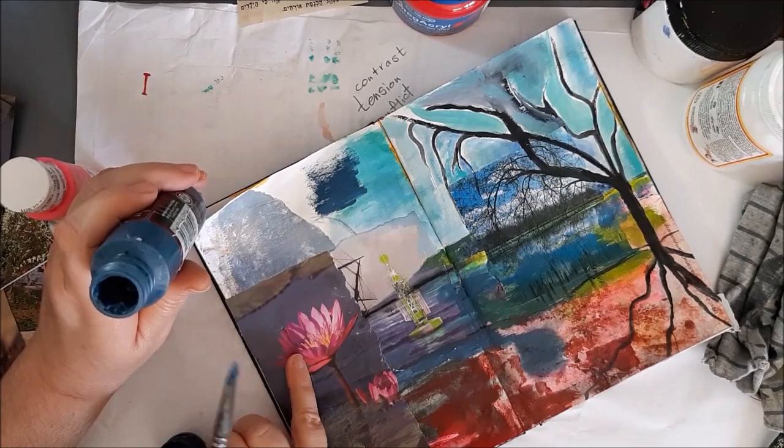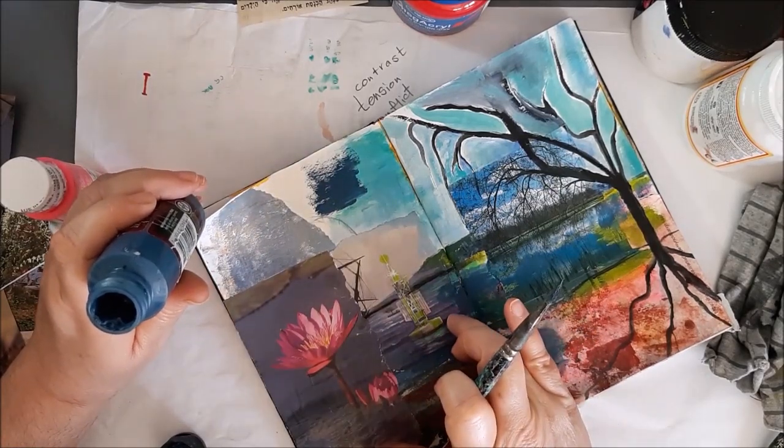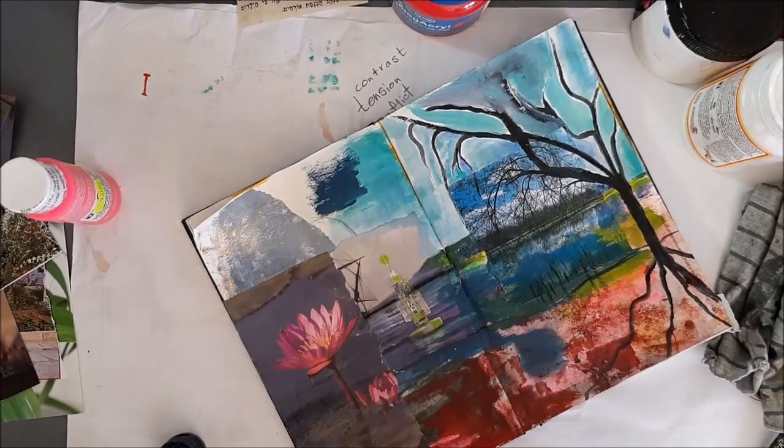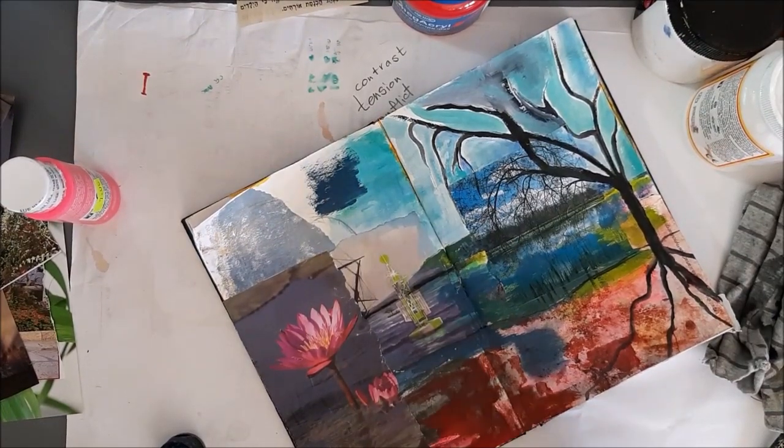This pink pulls out the reddish tone from this purple area.